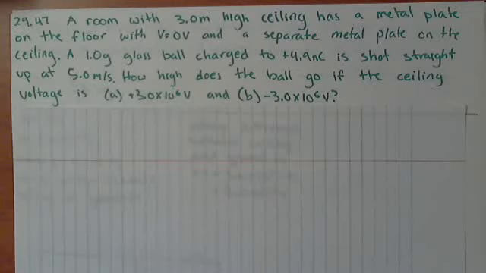We will be doing question 29.47. A room with a 3-meter high ceiling has a metal plate on the floor with V equals 0 volts and a separate metal plate on the ceiling. A 1-gram glass ball charged 4.9 nanocoulombs is shot straight up at 5 meters per second. How high does the ball go if the ceiling voltage is A, 3.0 times 10 to the 6 volts, and B, negative 3.0 times 10 to the 6 volts?